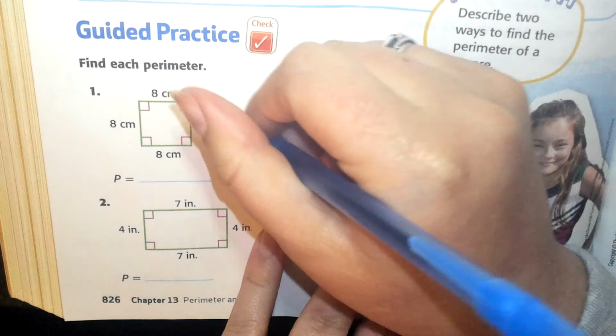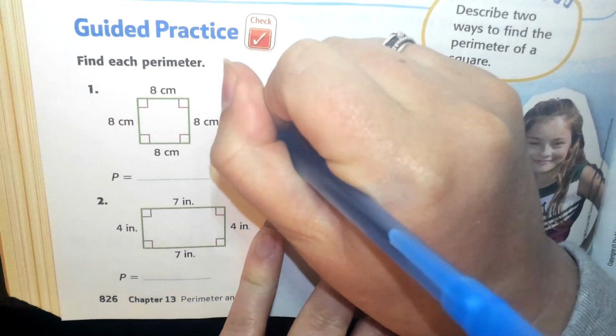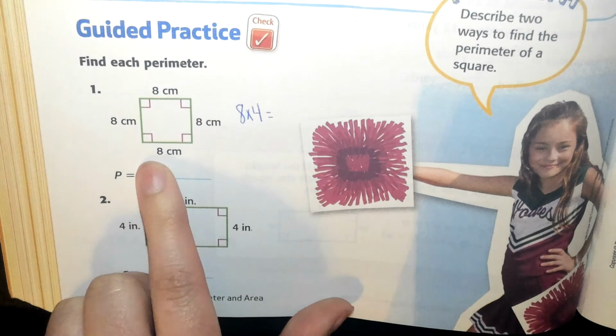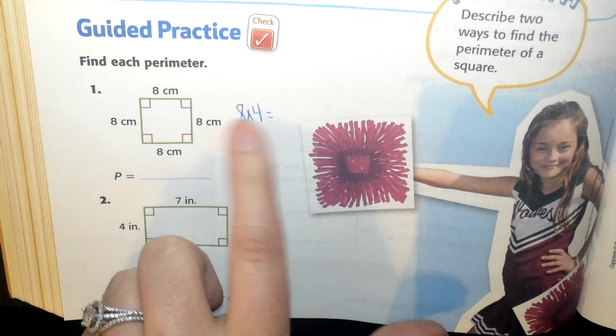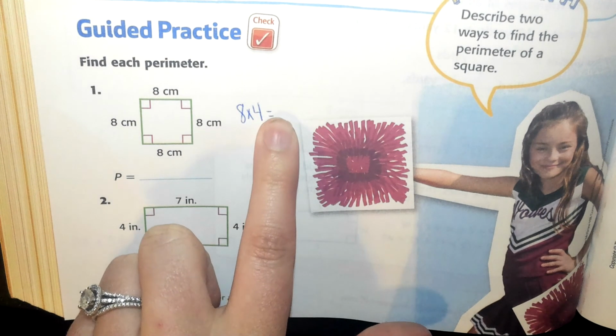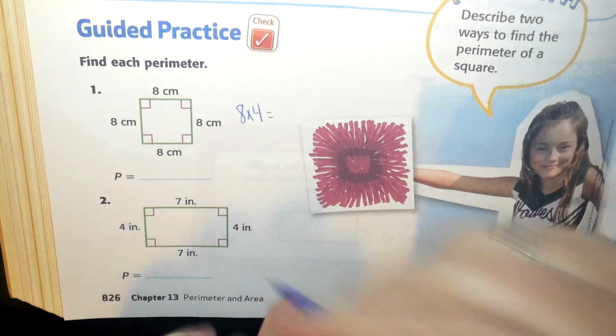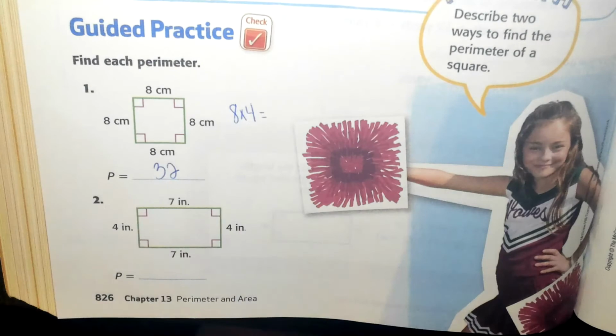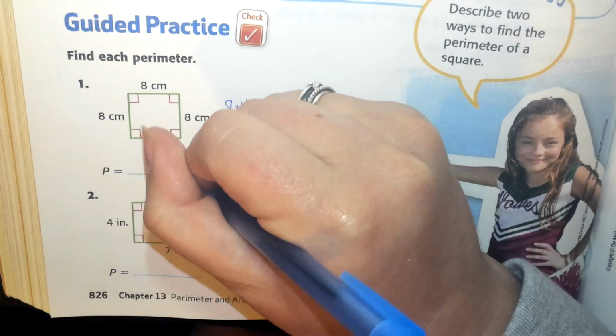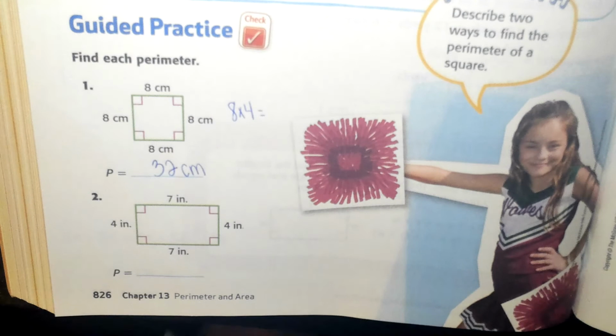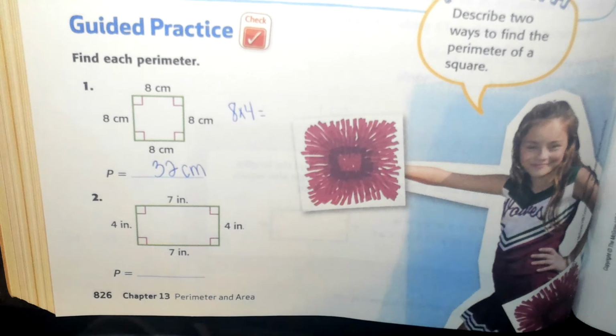So all I have to do to figure out the answer is take the side length, multiply it by the 4 sides. So I have the side length is 8. I'm multiplying it by its 4 sides. And 8 times 4 is 32. Make sure you add your label on there. I'm talking about 32 centimeters. And so that's important that that's part of my answer.